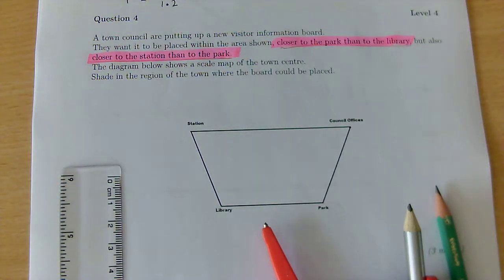Okay, question 4. A town council are putting up a new visitor information board. They want it to be placed within the area shown, closer to the park than to the library, but also closer to the station than to the park. The diagram below shows a scale map of the town center, shading the region of the town where the board could be placed.